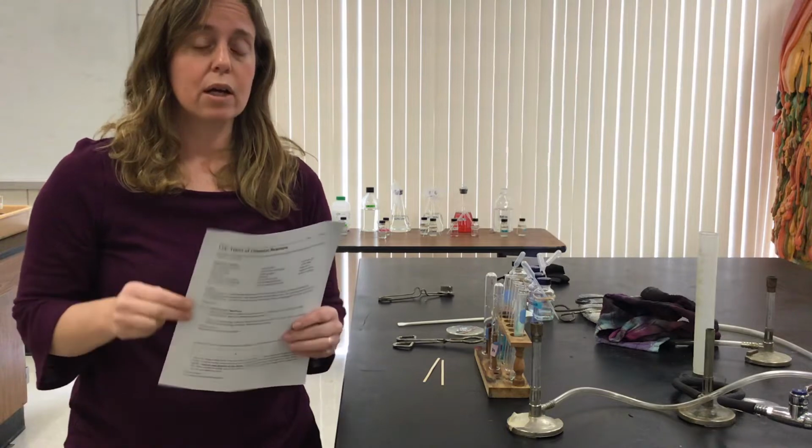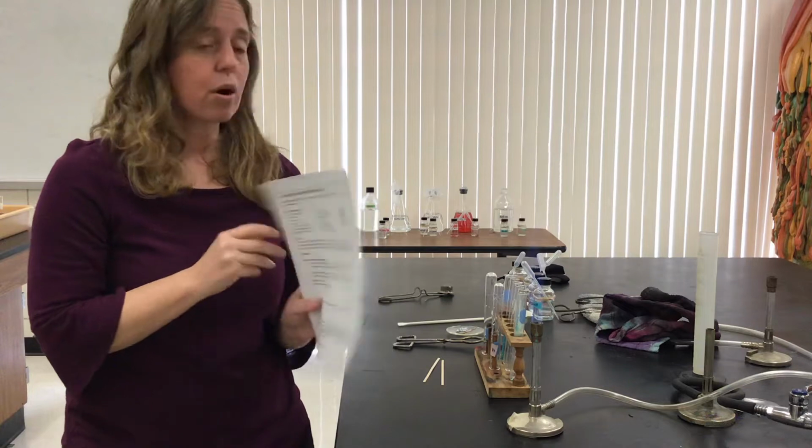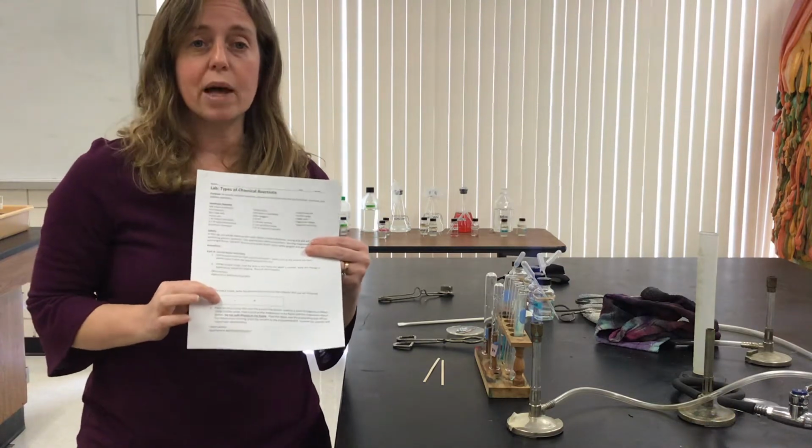Okay guys, so this is your types of chemical reactions lab that you're going to be working on. You should have gotten your handout in Google Classroom. You're going to be using Kami to type through the activity as we go along. And so there are some reactions that you're going to have to do in the boxes, and you will have to balance those and write the products.